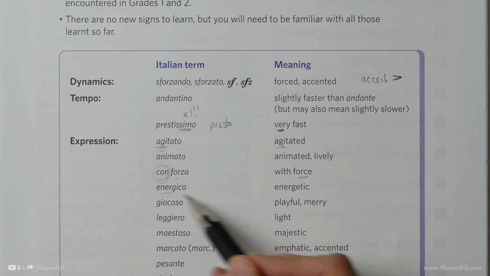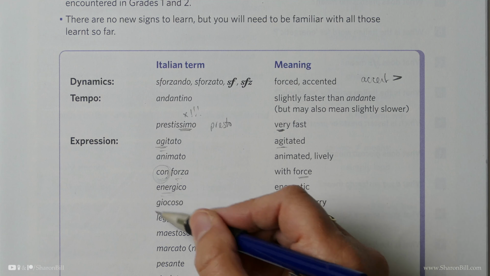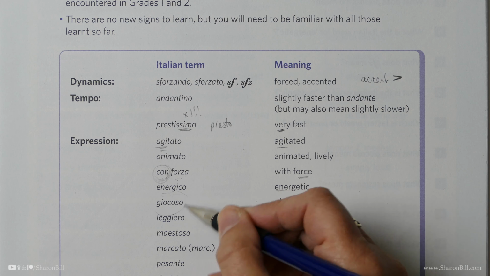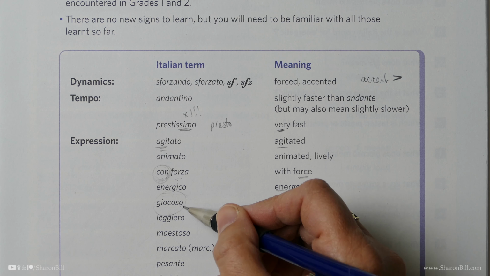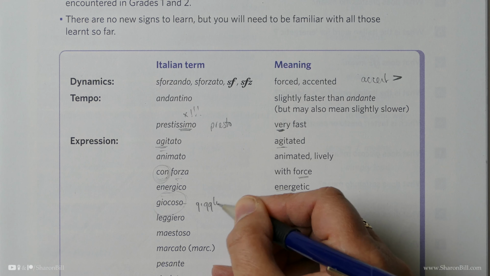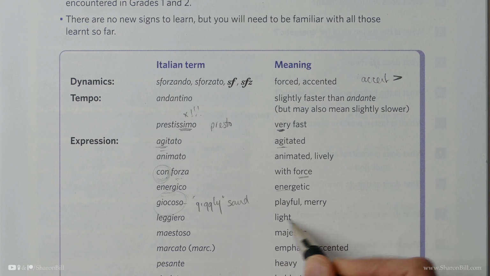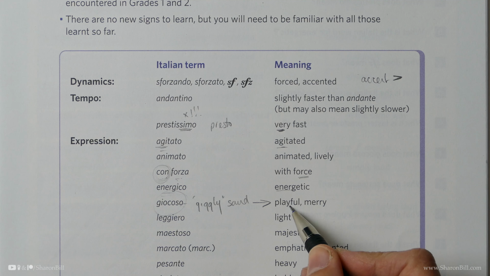Here we can see the root word with energetic. Now this giocoso, this is where I start to get a little bit silly, because to me it's sort of like a giggly sound, which helps me to remember that it's playful and merry.